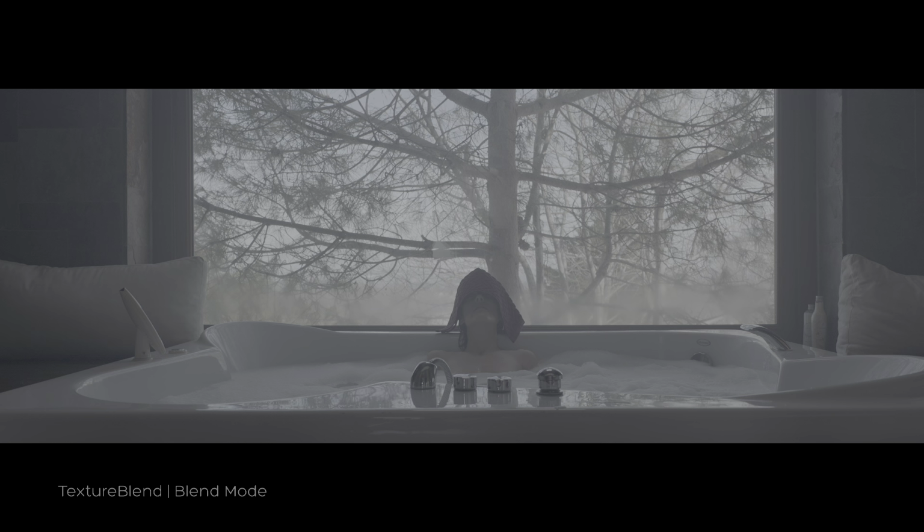So here we have a shot with a very soft look. There's a lot of haze and fog from the jacuzzi in it. Let's work against it and add a lot of contrast to it.